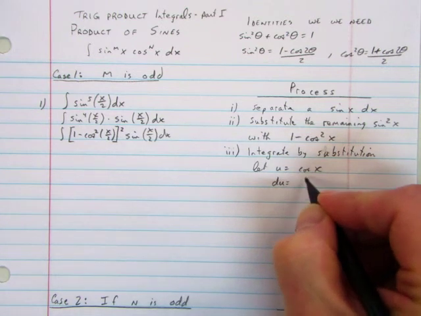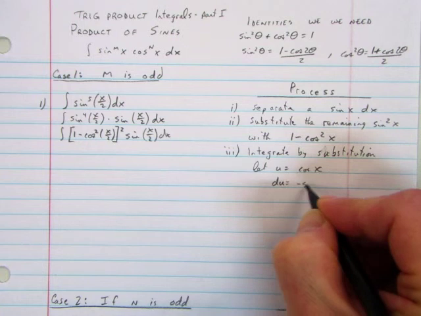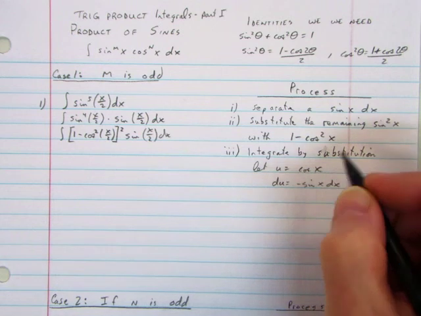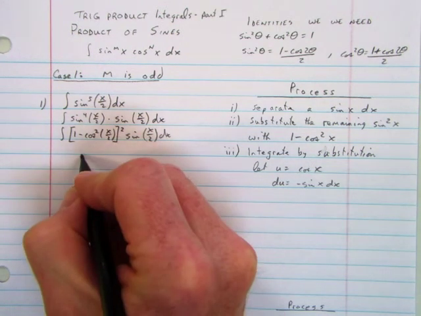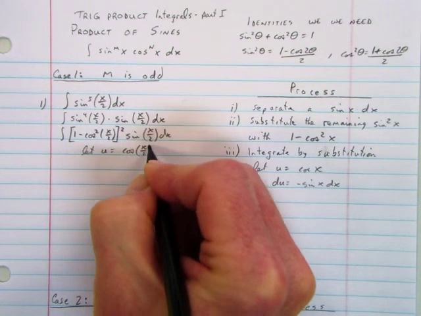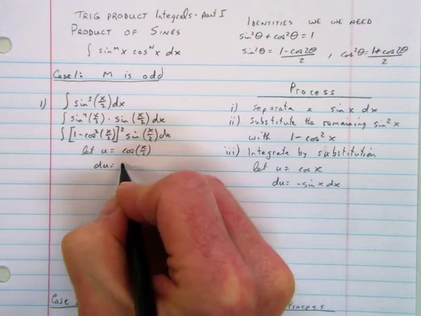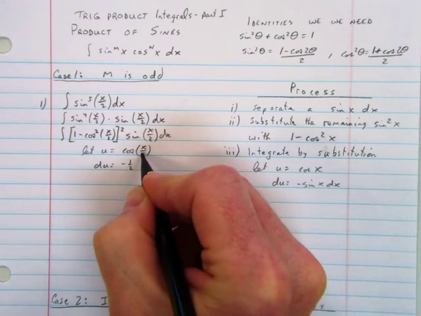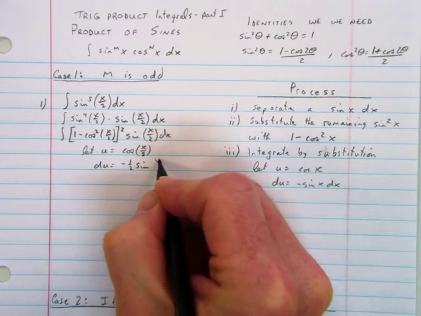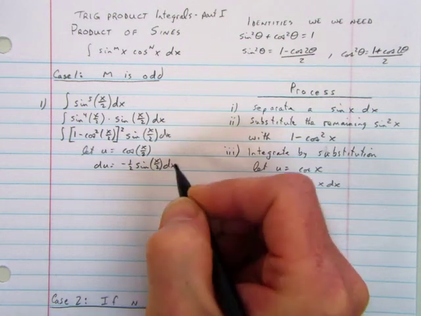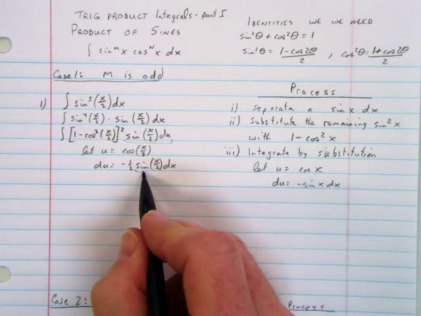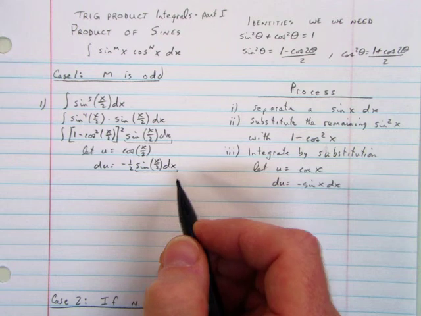In this one, it'd be negative sine x dx, but we'll have a coefficient here. So let u equal cosine of x over 2, then du will be negative, and using the chain rule on the inside, we get negative 1/2 sine of x over 2 dx. So this sine of x over 2 will end up giving us our negative 2.